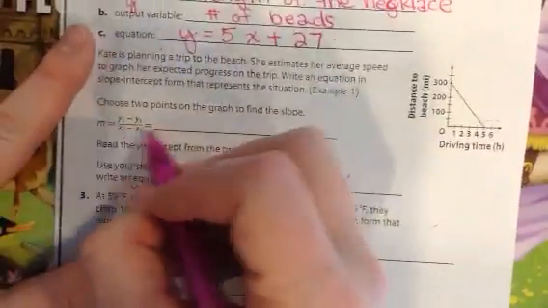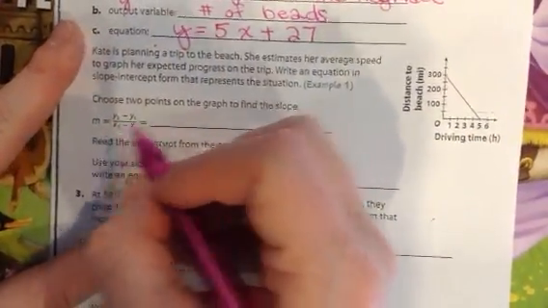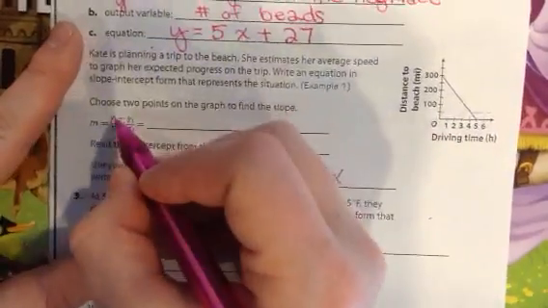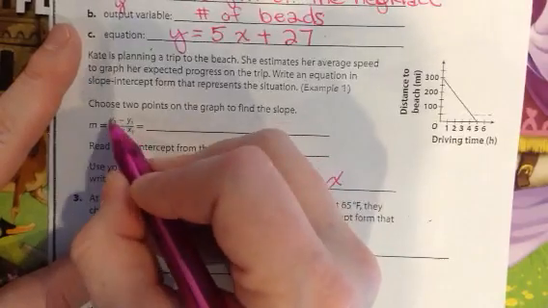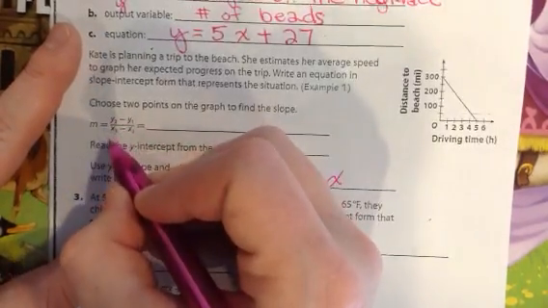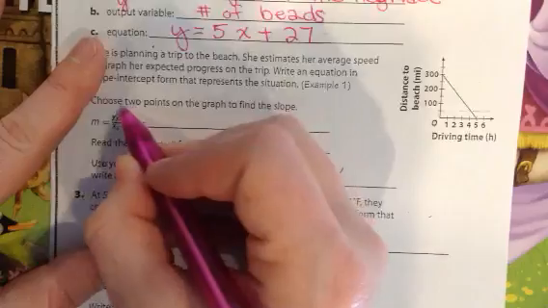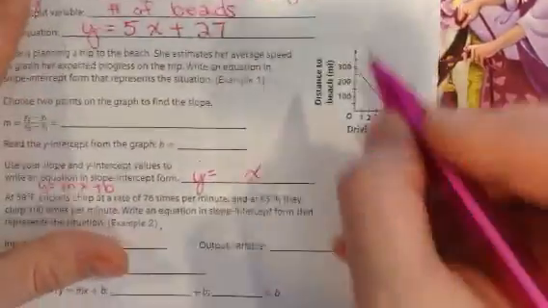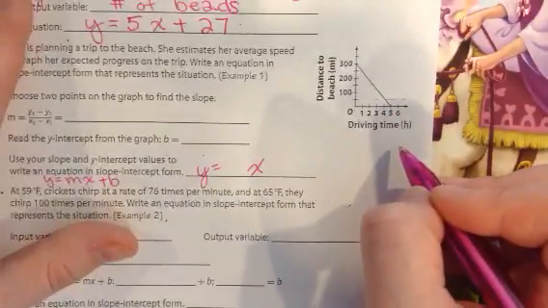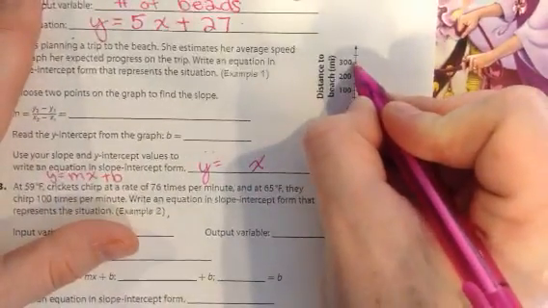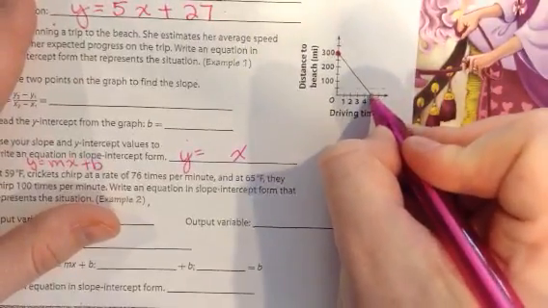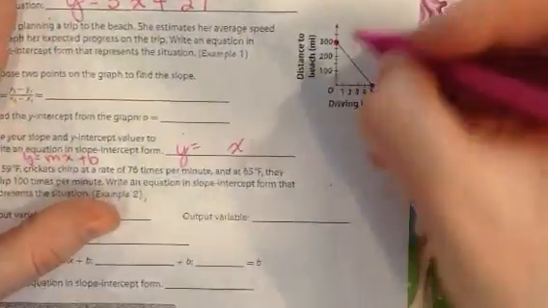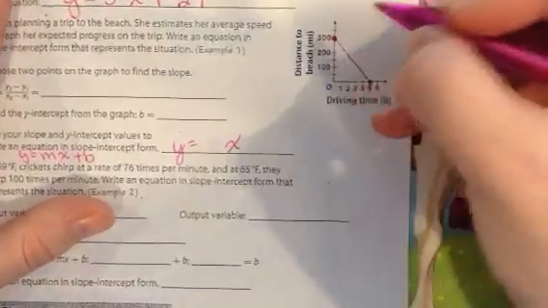So this one wants me to choose 2 points on the graph to find the slope, and they have gotten the formula from my formula chart for me. y2 minus y1 over x2 minus x1. So to be able to use this formula, I have to go and get 2 points from my graph. The ones that are easy to see are this one right here, and then this one down here on the x-axis. So I had to write out what this looks like as an ordered pair.